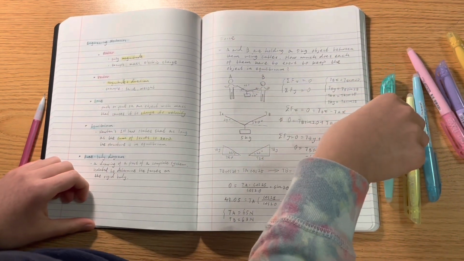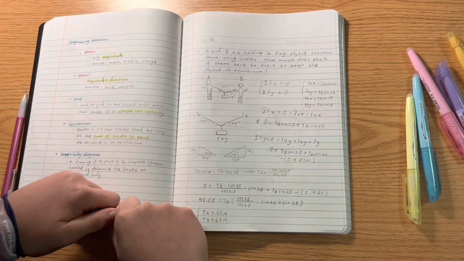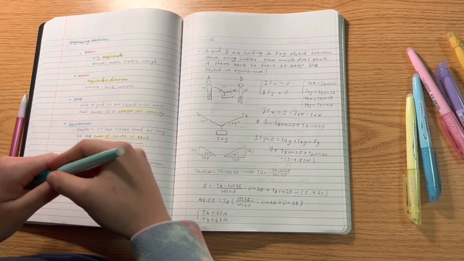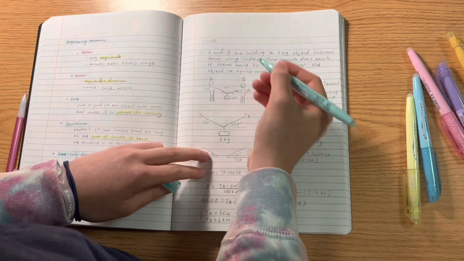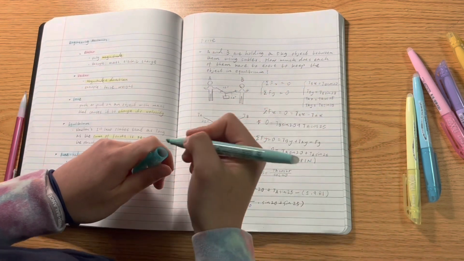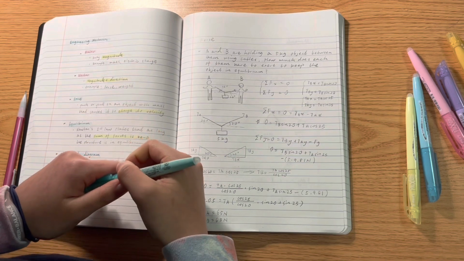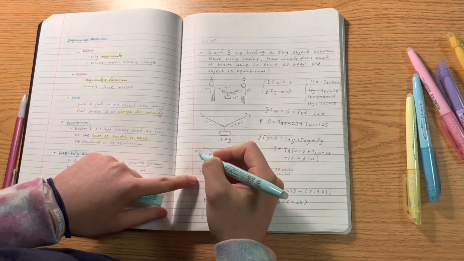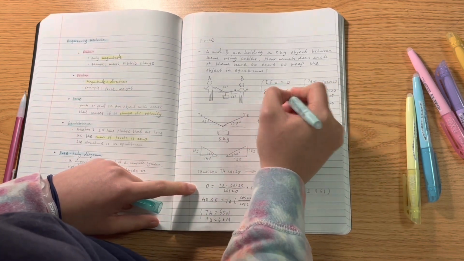Let's look at a simple question of equilibrium. Two people, A and B, are holding a 5 kg object between them using cables. How much force does each of them have to exert to keep the object in equilibrium? First of all, we need to draw a free body diagram of this question. The sum of force in the x and y directions must equal 0 to keep balance.